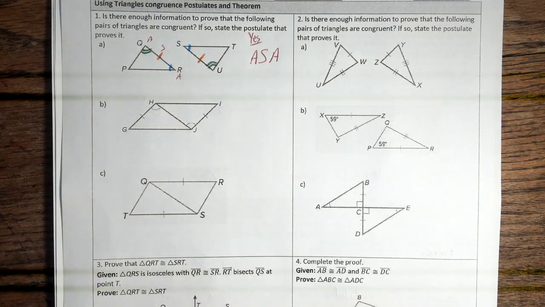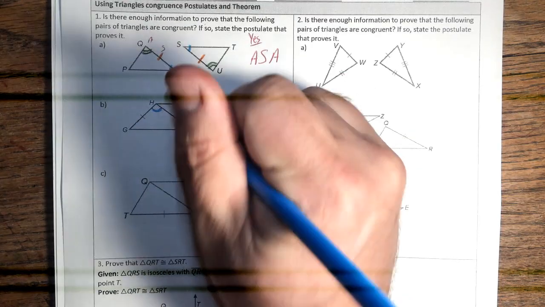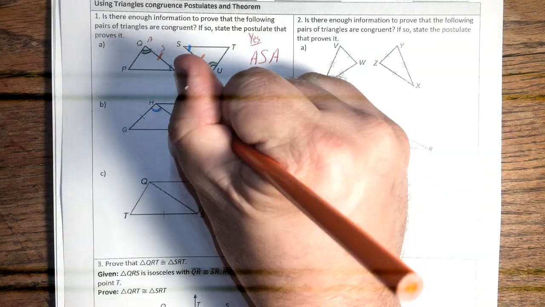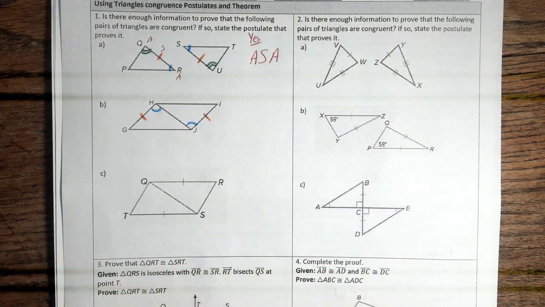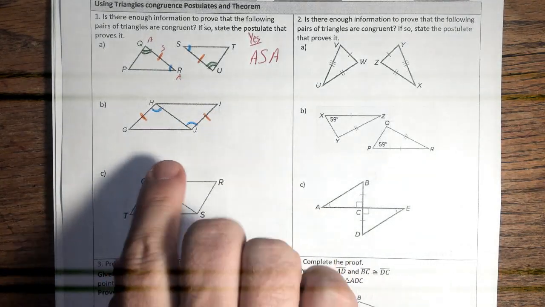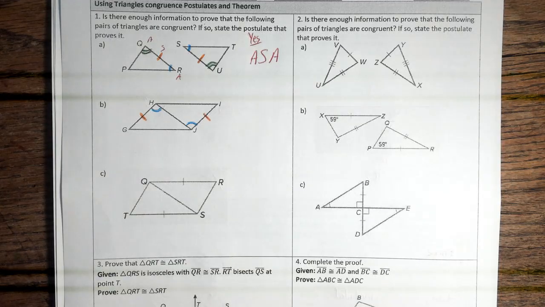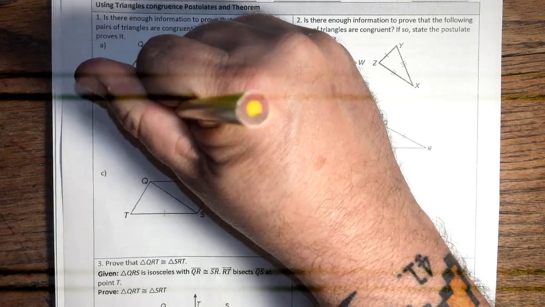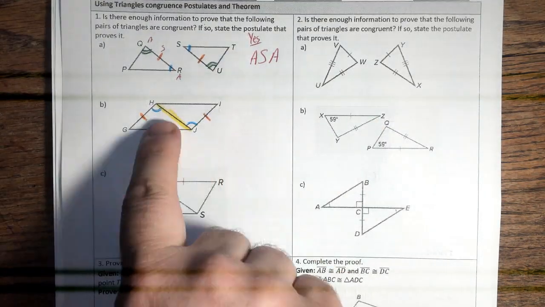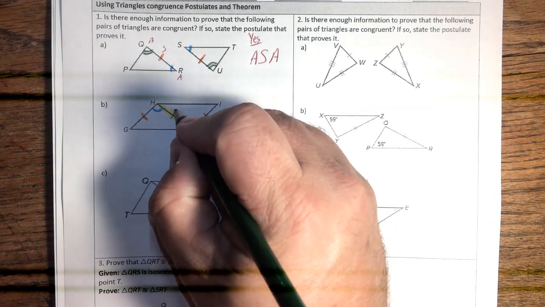Okay, B. Looks like H has a single arc, J has a single arc. We have a side here and a side here. So, are these congruent? We don't have 3, we only have 2. Oh, but wait a minute. I'm just going to highlight this. So HJ belongs to both of these triangles, and it's congruent to itself through the reflexive property.